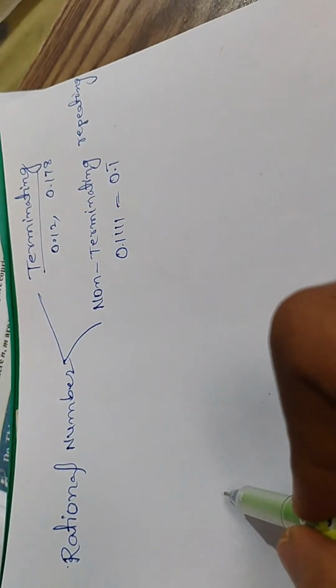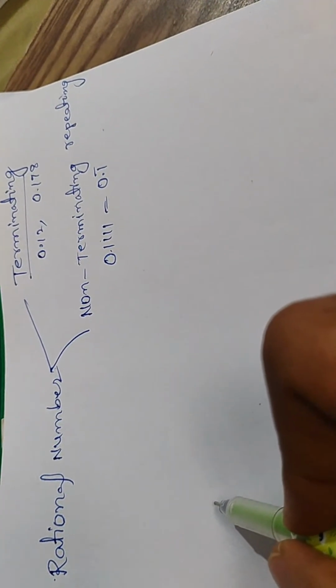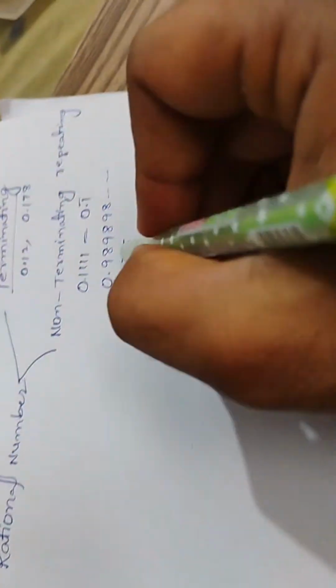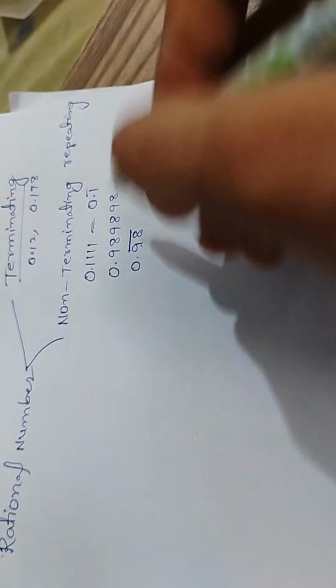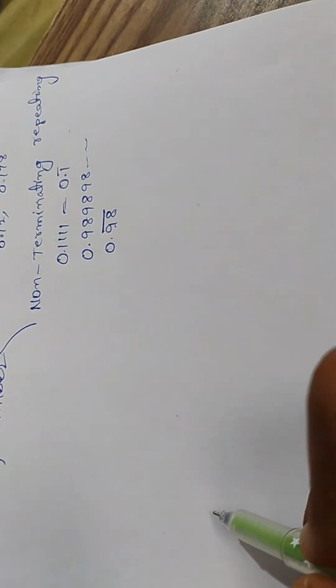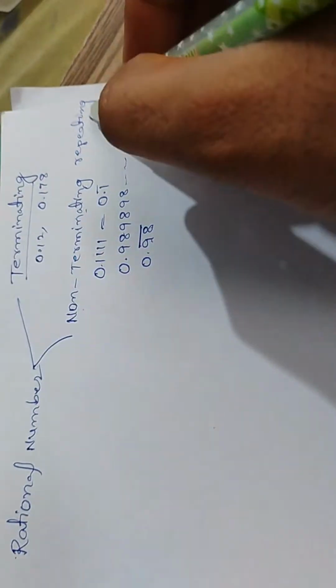0.1111, only the 1 is repeating. This one we can write as 0.1 bar. For example, 0.9898 is there. 98, 98 only repeating. This one you can also write as 0.98 with a bar. The bar should come over the two digits. Then the meaning is 98 is repeating continuously. This is a non-terminating repeating number.